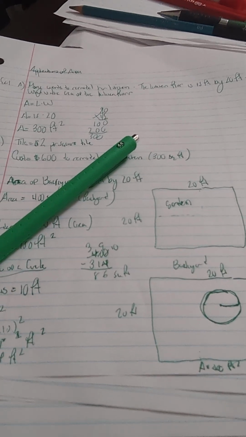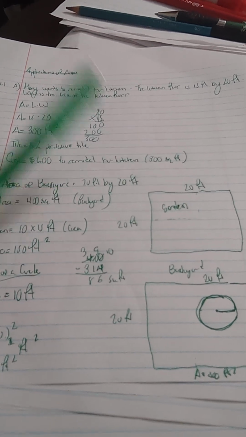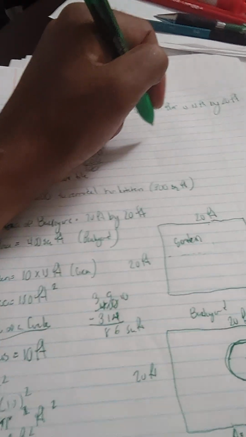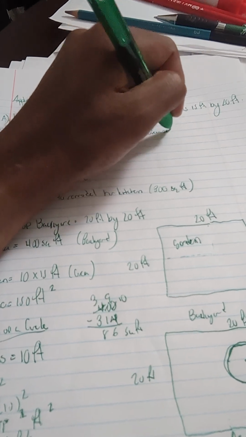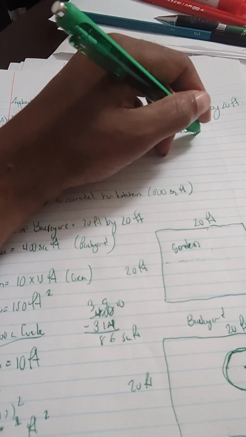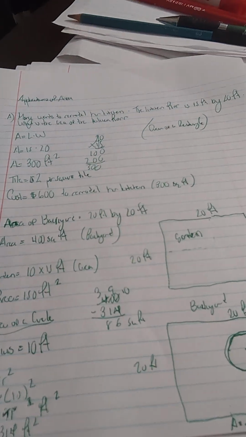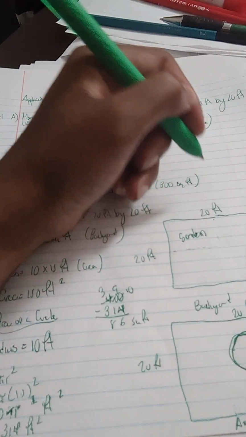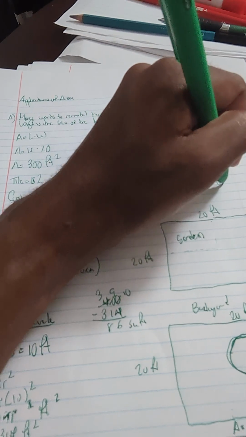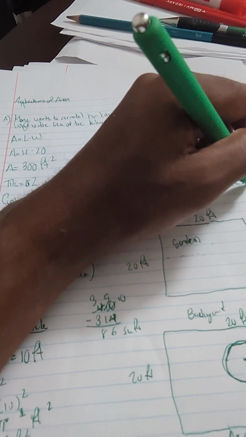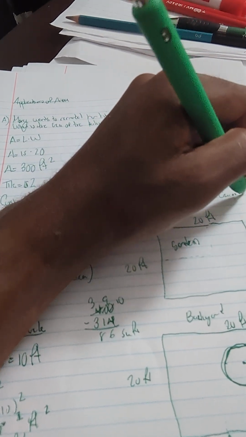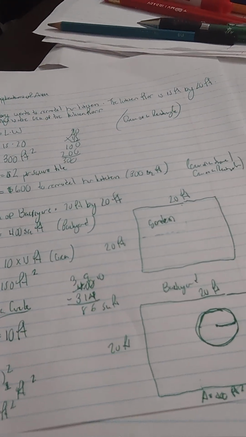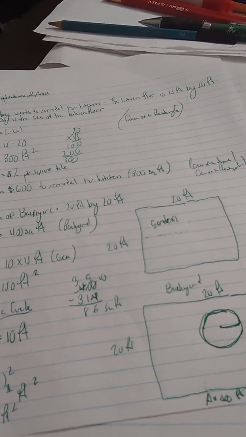The first two examples, as I said, used the area of a square or the area of a rectangle. This one is the area of a square and the area of a circle.